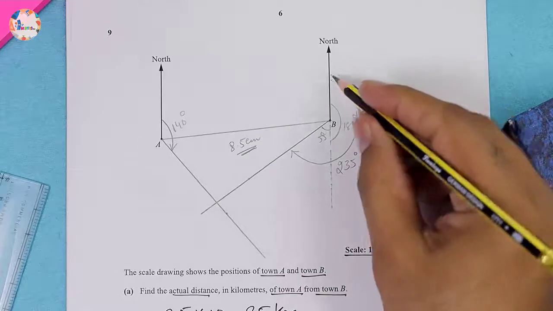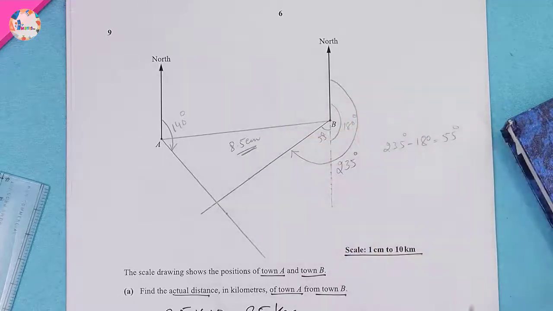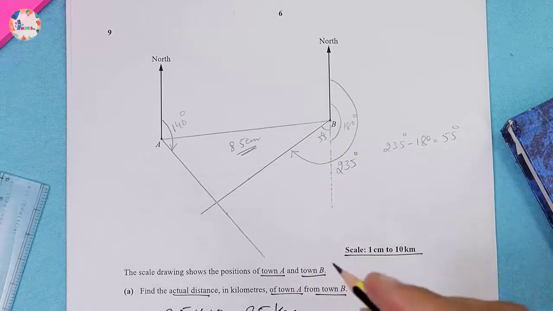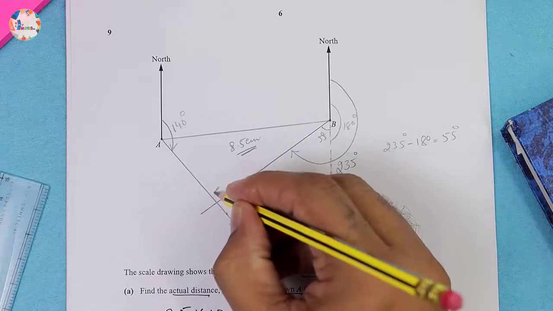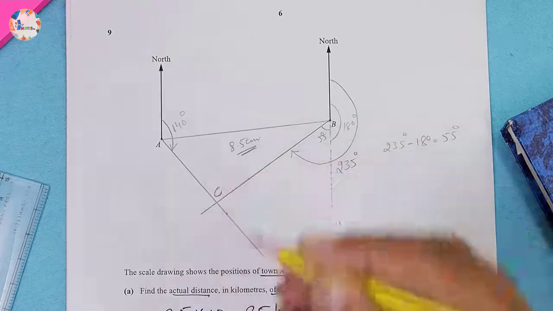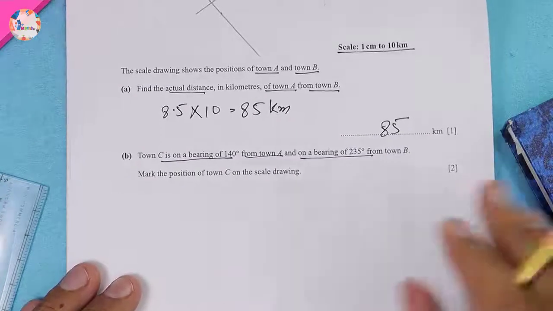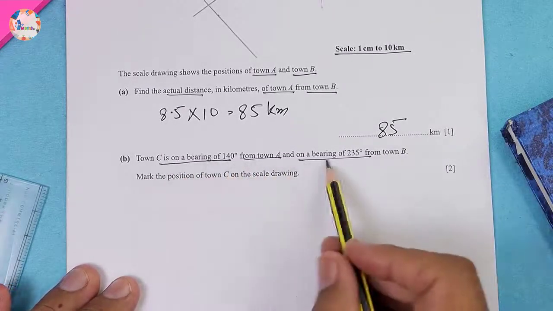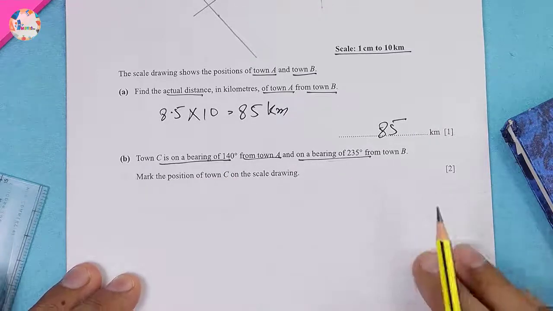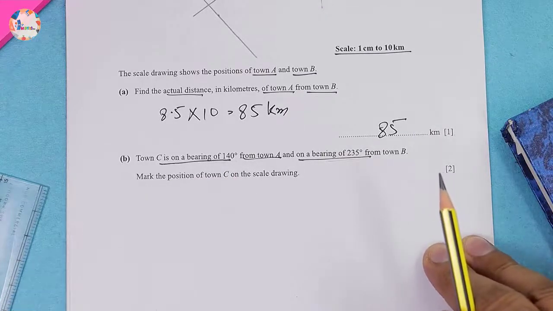Bearing is always measured from the north and clockwise. So this is town C, which we have marked. Two bearings were provided, and we have made the position of town C on the scale drawing.